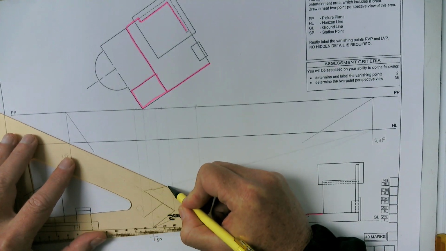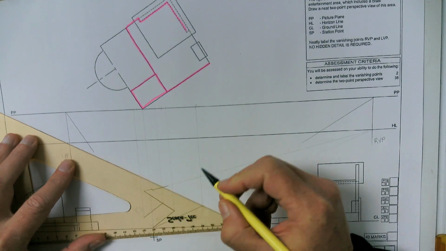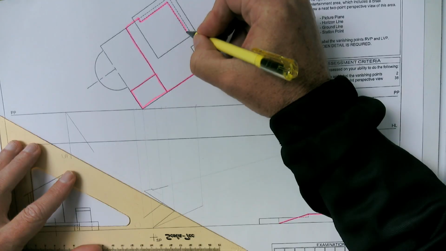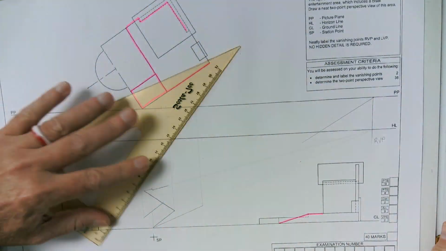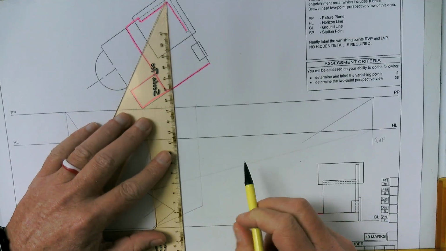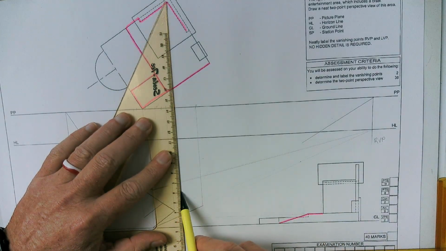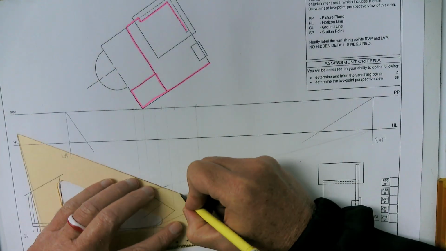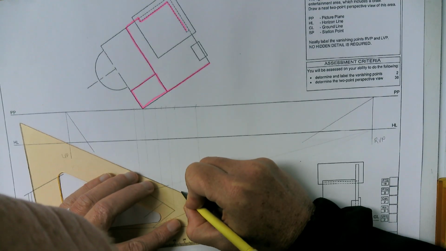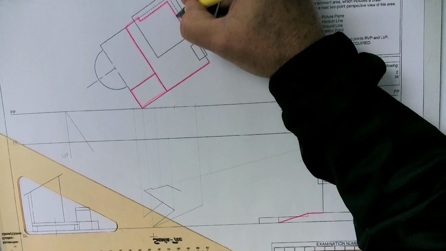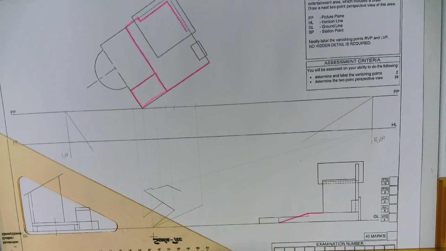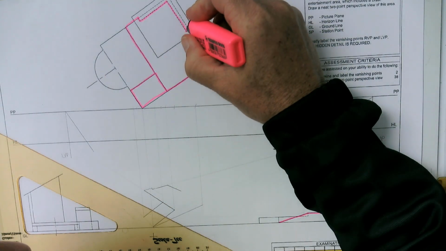Again, take it to my left, reverse project, because I'm now doing this wall. So there, as we can see, I've drawn that. Now I'm going to do this portion here.